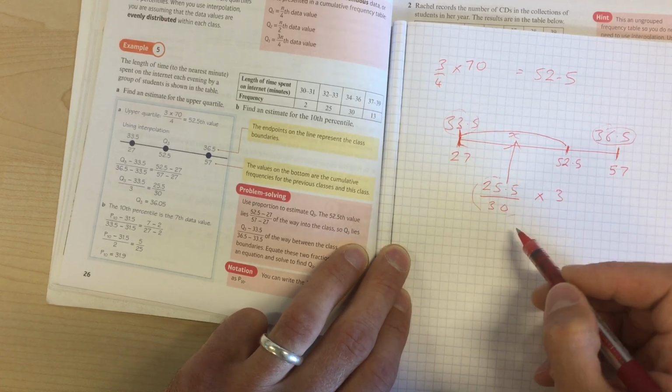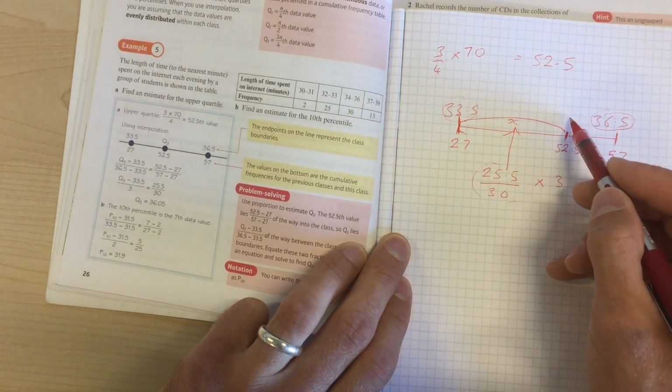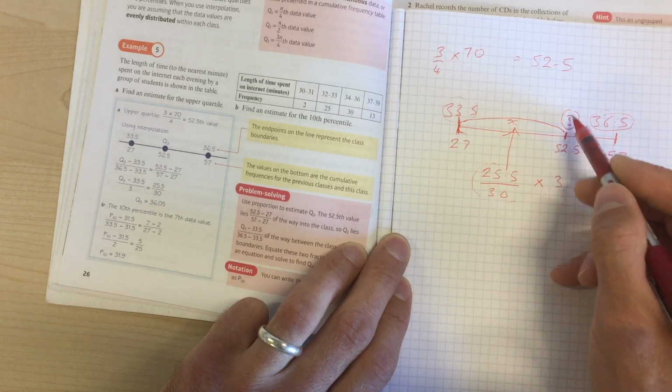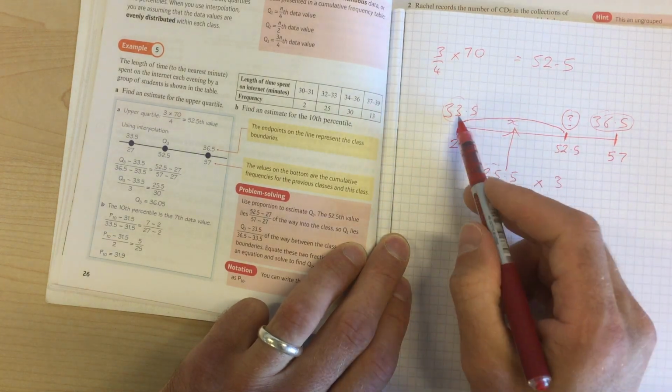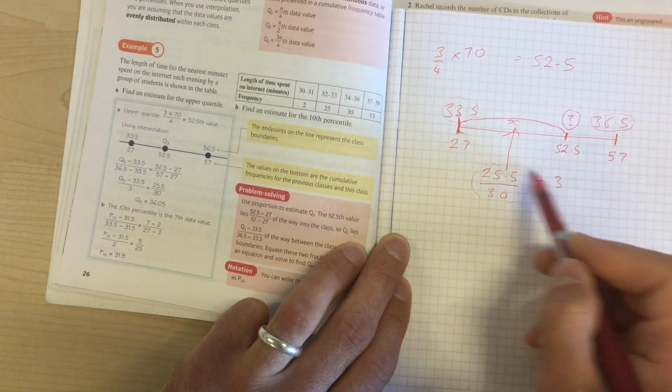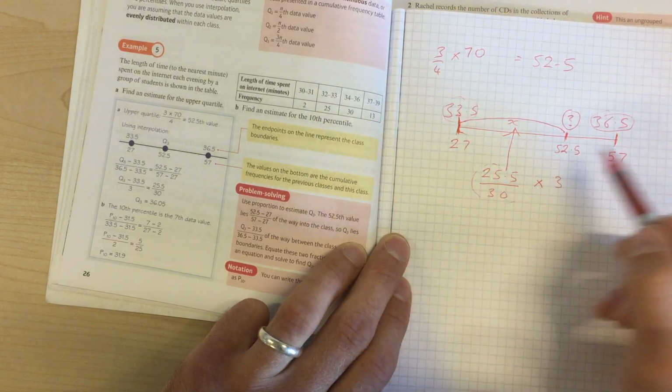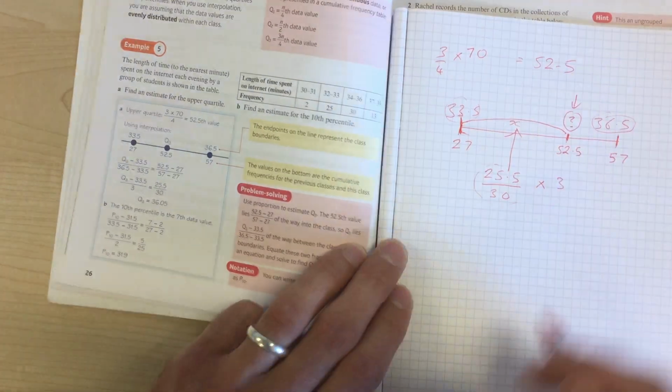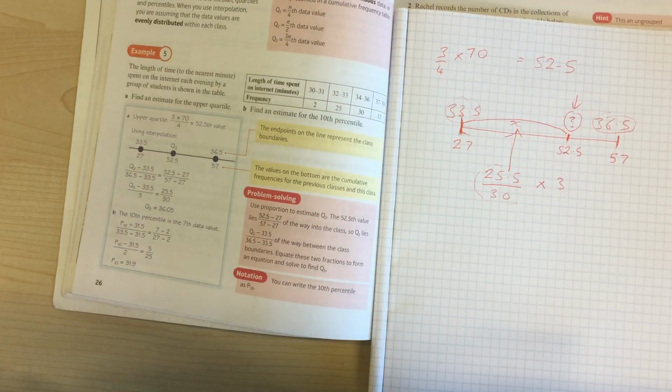We find that amount there, and the number that we want is this number here on the number line between 33.5 and 36.5. So to find that number, we're going to take this amount and add it on to 33.5. That will give us, in this case, our upper quartile.